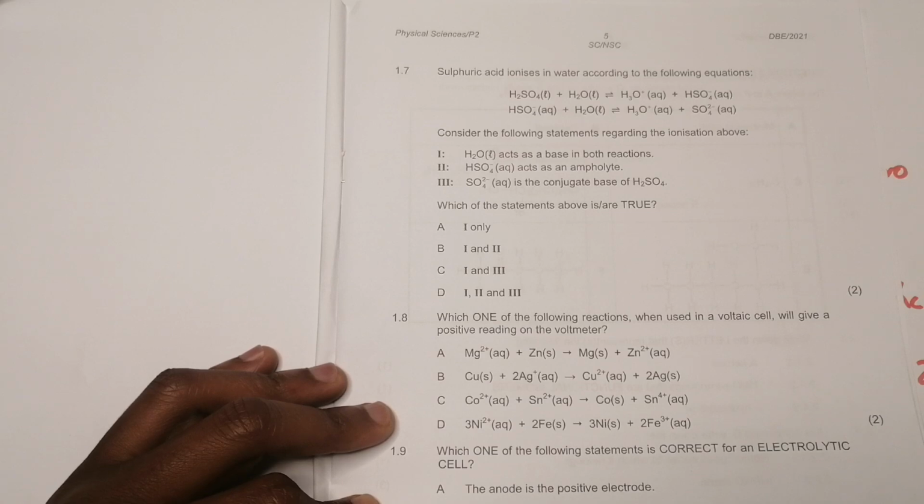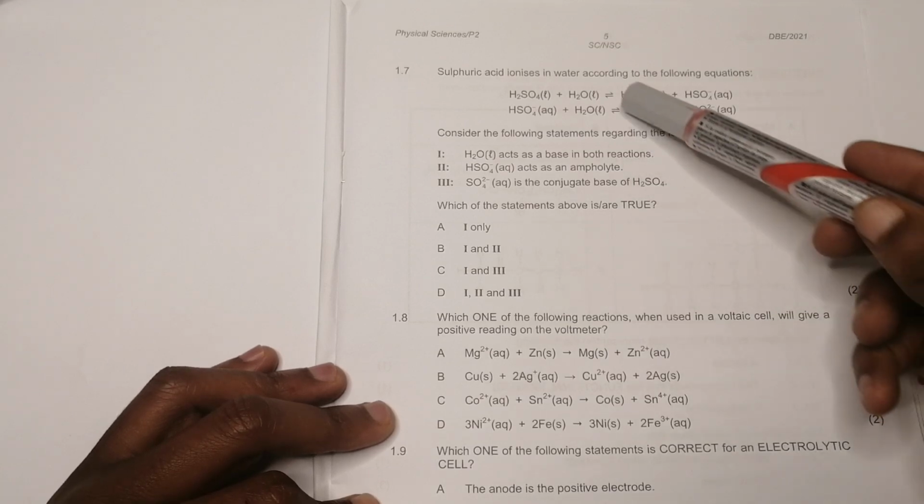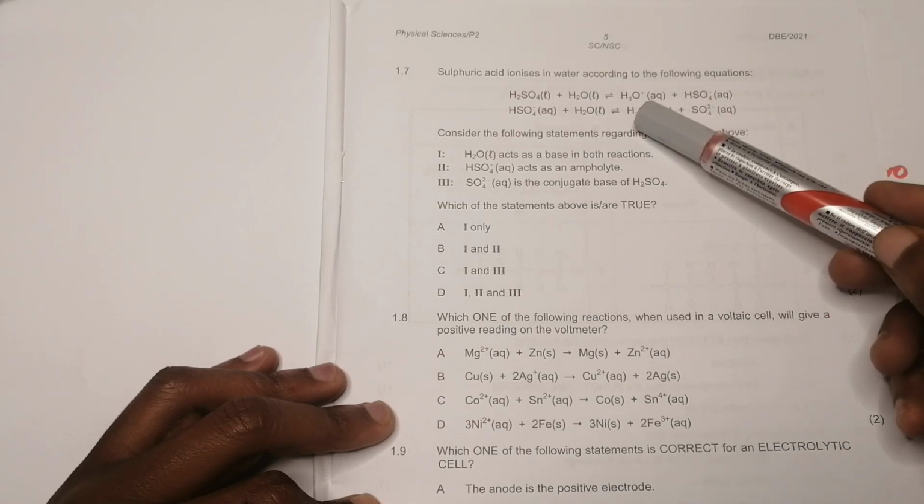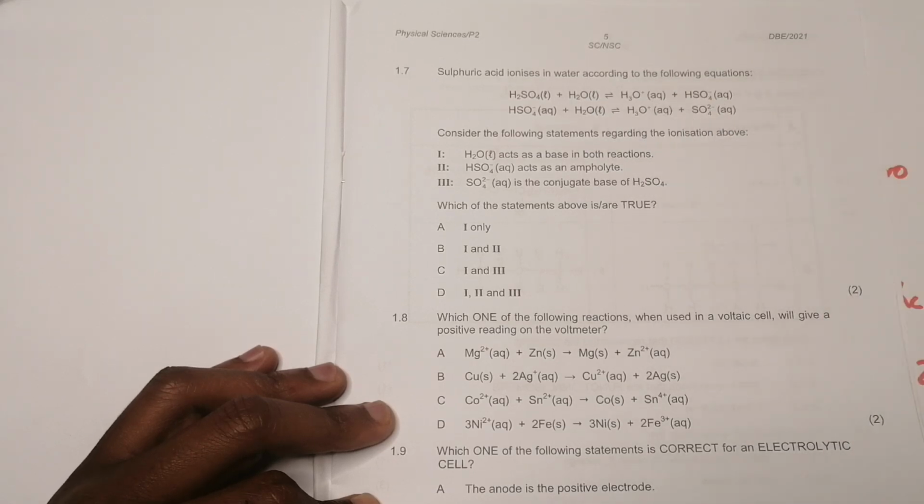H2O acts as a base in both reactions. Okay, I absolutely agree with that. In both reactions, it accepted an H plus and became H3O plus.